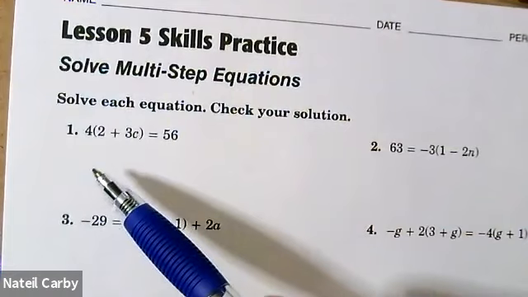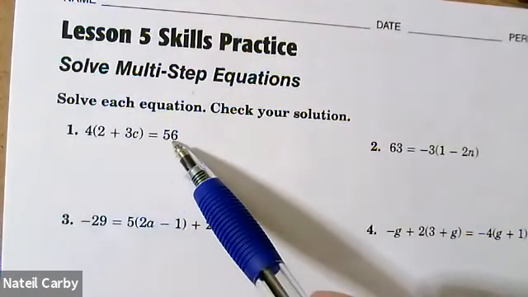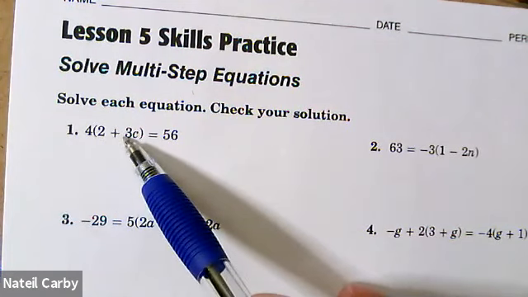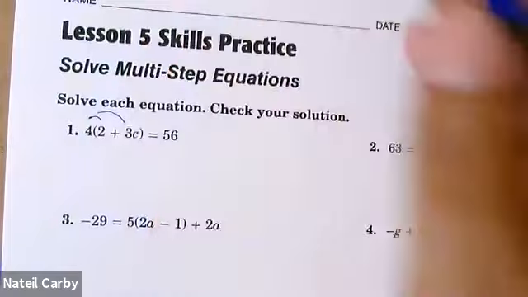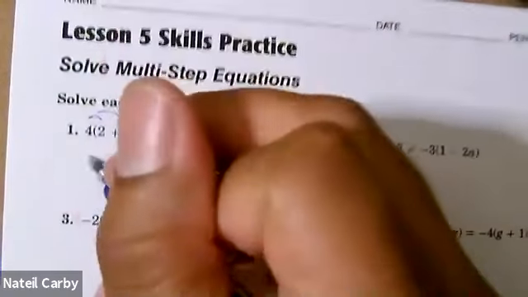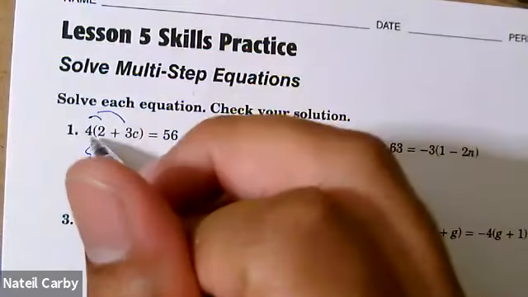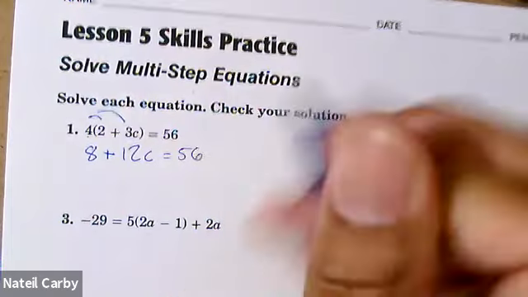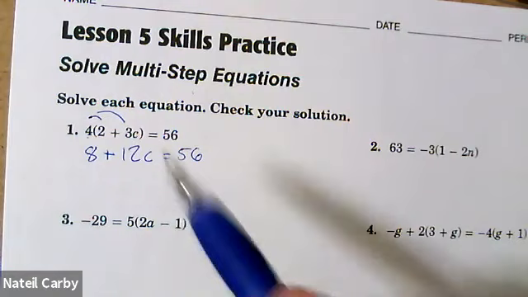So number one, we're looking at 4 times quantity 2 plus 3c equals 56. So remember what we just talked about, right? In the parentheses here, we can't combine these two. 2 plus 3c, they're unlike terms. So you got to distribute. Boom. 4 times 2 is 8. 4 times 3c, we multiply the coefficients, you get 12c equals 56.